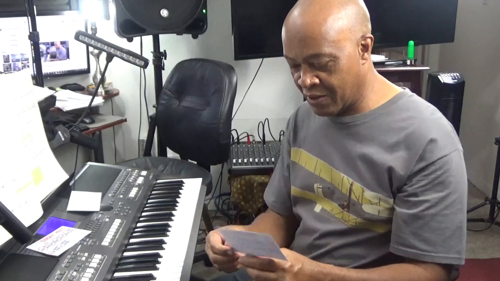The Phrygian mode is going to be 1, flat 2, flat 3, 4, 5, flat 6, flat 7, and 8. That means the steps are going to be half, whole, half, whole. I'm talking about steps, right?